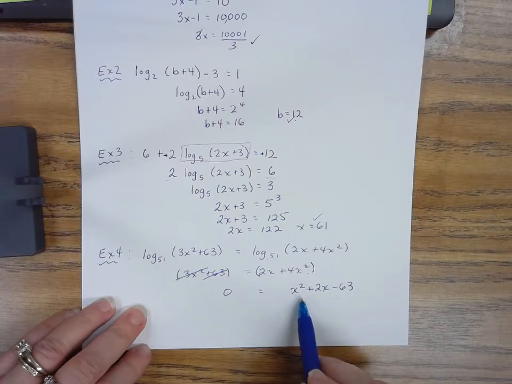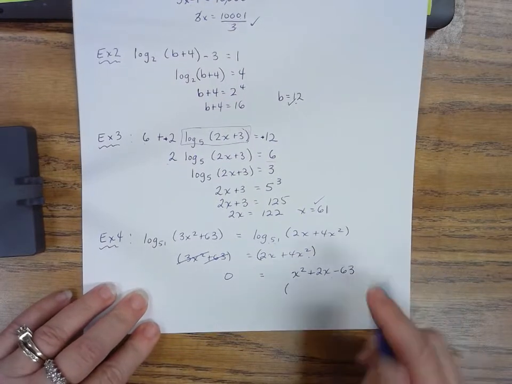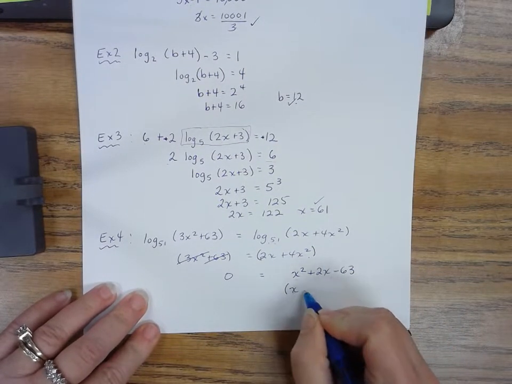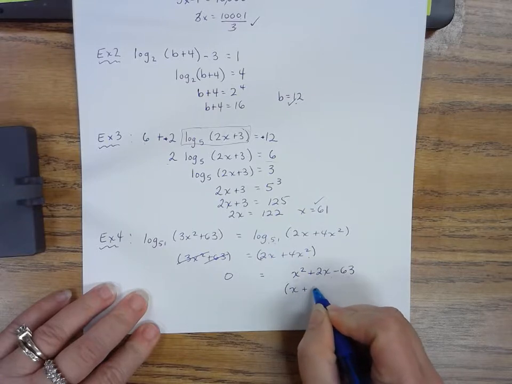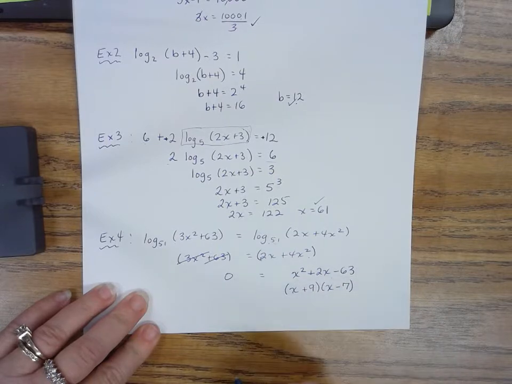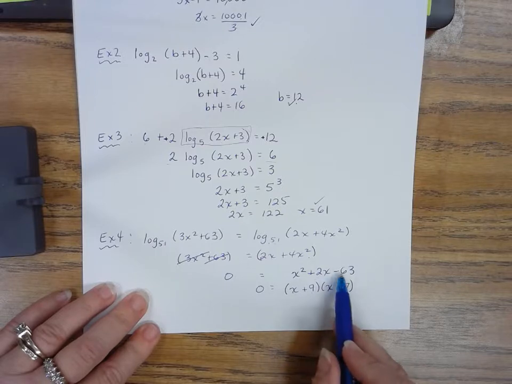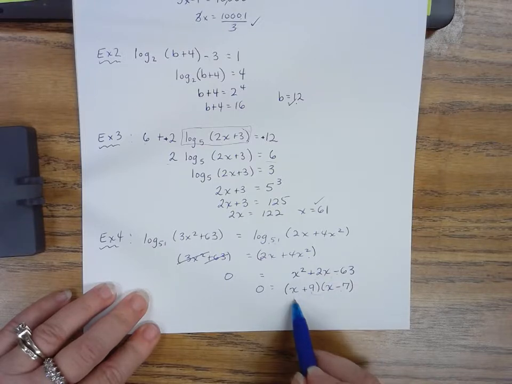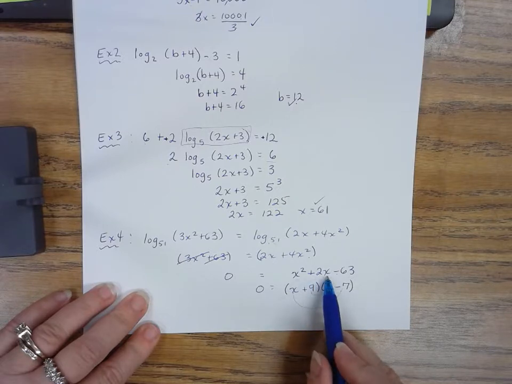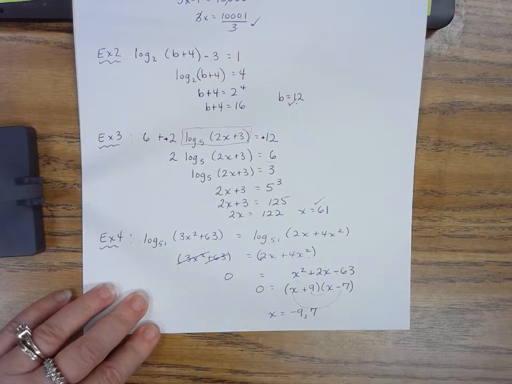This is factorable. Thank goodness. I didn't feel like using the quadratic formula today. It factors into x minus, nope, lied, x plus 9, x minus 7. 9 times negative 7 is negative 63. That would give me 9x. That would give me negative 7x, which would be a combination of positive 2x and, of course, x squared. So my values of x are negative 9 and positive 7.